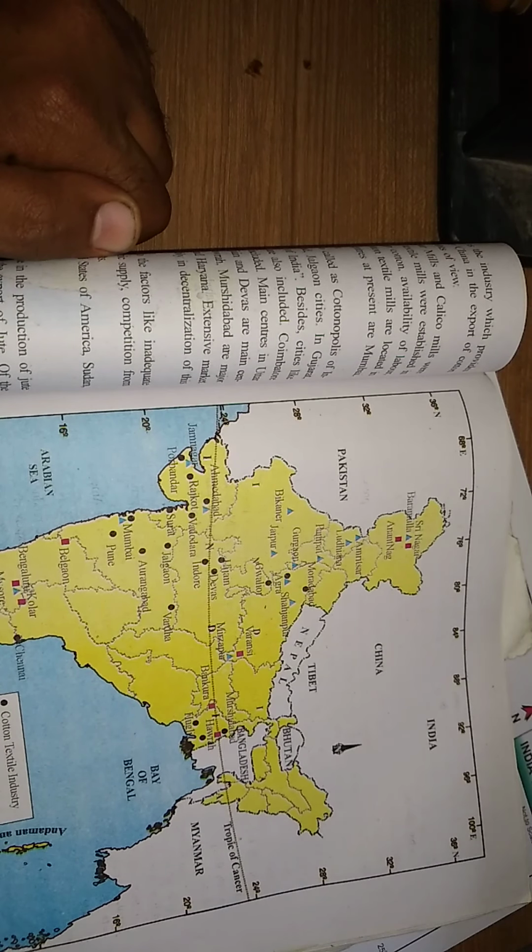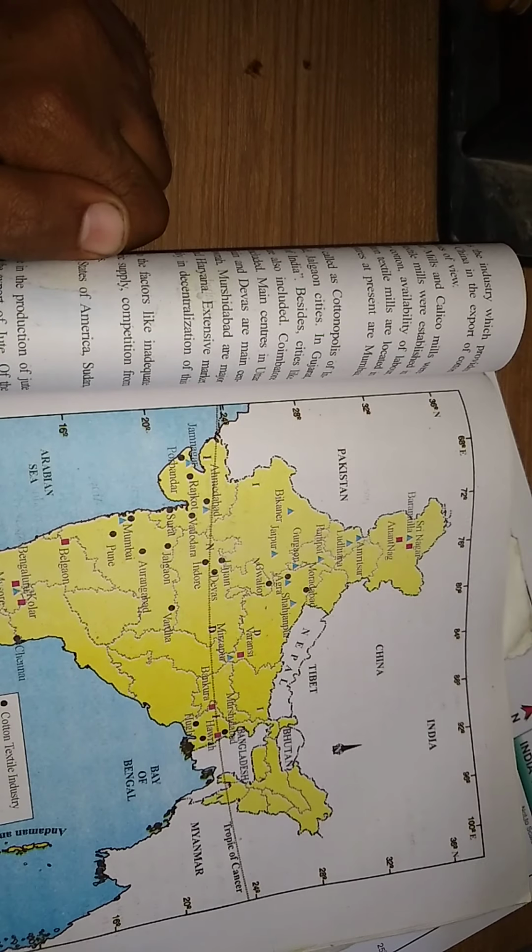Now, it can be asked in the exam in two ways. Either they point out a center of cotton textile and then they say Ahmedabad. For Ahmedabad, there are two ways it can be asked: Denim City of Gujarat, Manchester of India. These are the questions asked related to Ahmedabad.